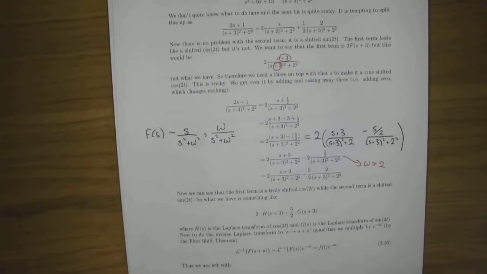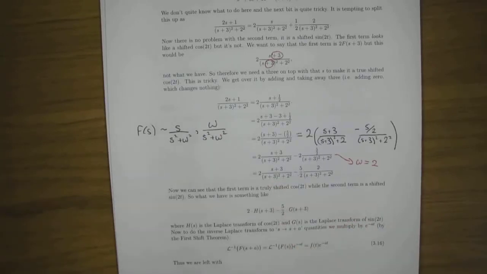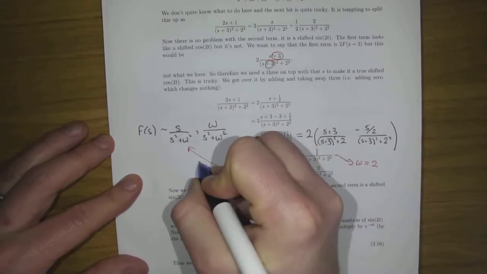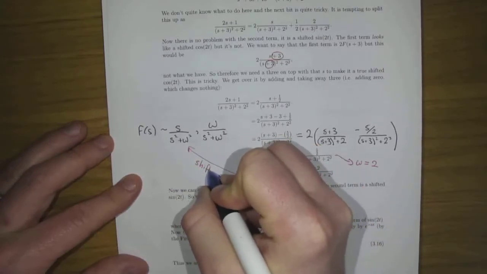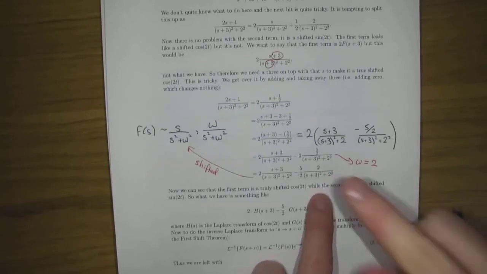So what we're going to say is that we're going to recognize this as shifted. So this is a shifted version of this. Well, twice a shifted version of that, and the omega is equal to 2. And this is also a shifted thing.